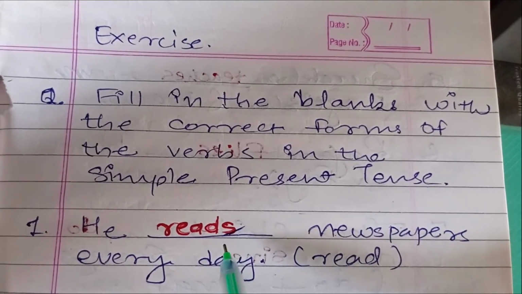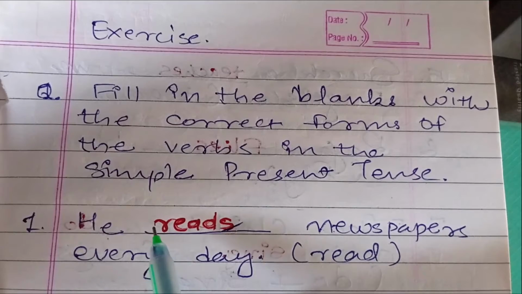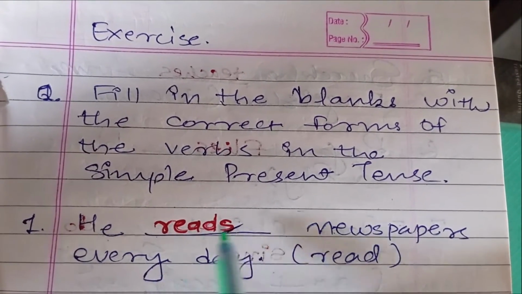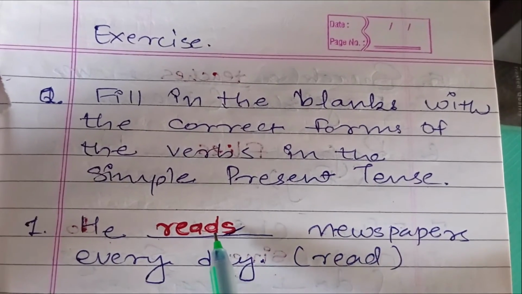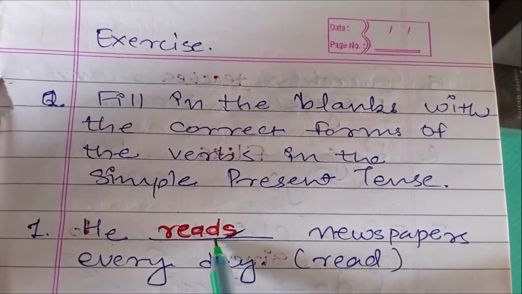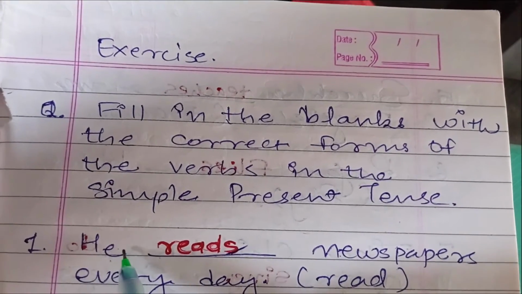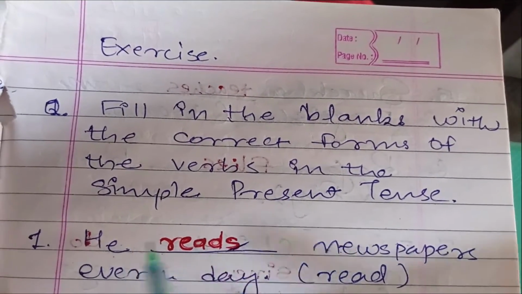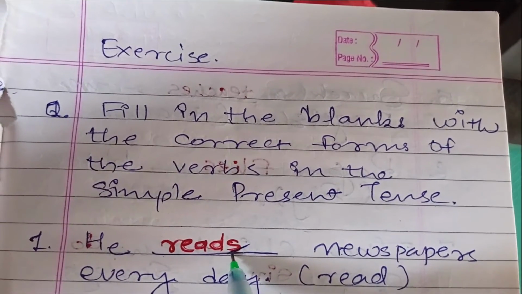Because there is a rule that in the third person singular we add the suffix s or es with the verb. So here third person singular is there, that's why we have put s as suffix.